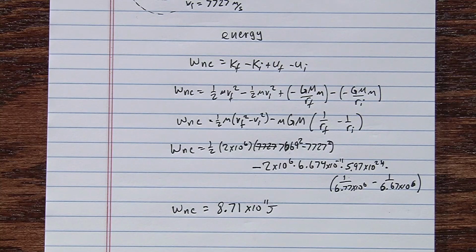So it took us 6.53 times 10 to the 13 joules to get the shuttle up to an orbit of 300 kilometers, and a small fraction of that, 8.71 times 10 to the 10 joules, to raise it another 100 kilometers. Okay, well, those are our exercises using Newton's law of universal gravity.